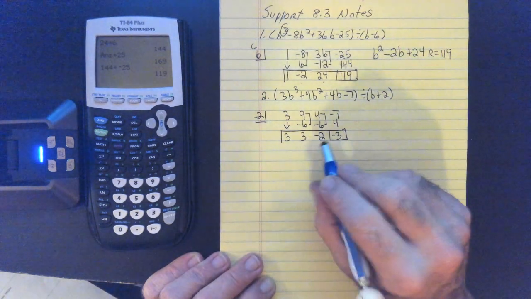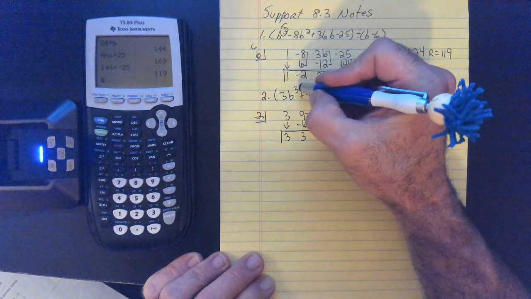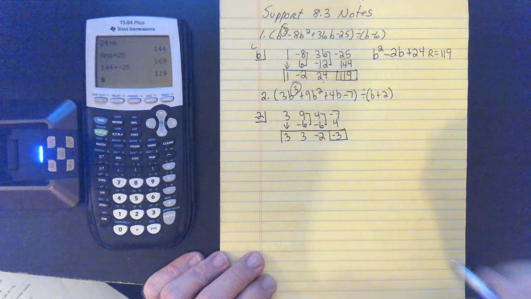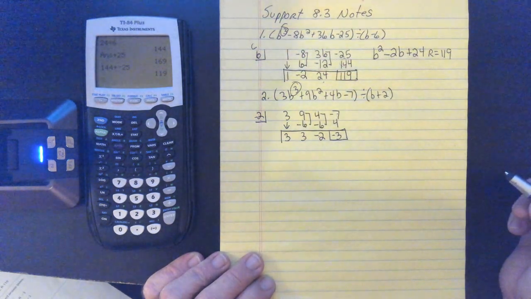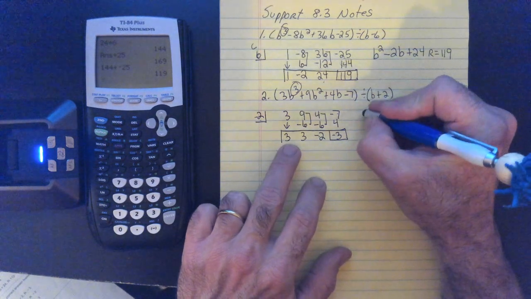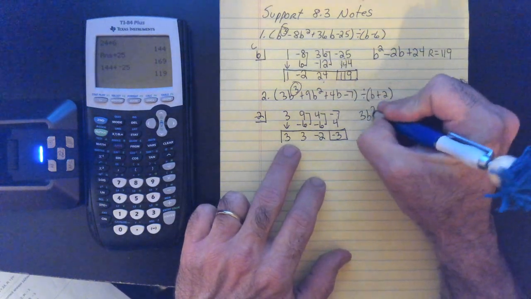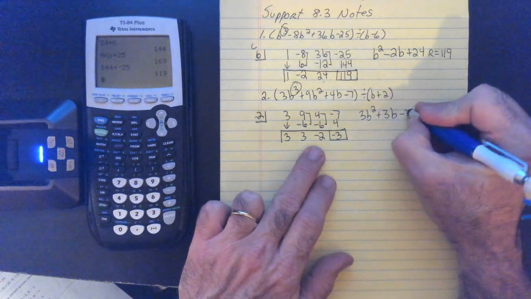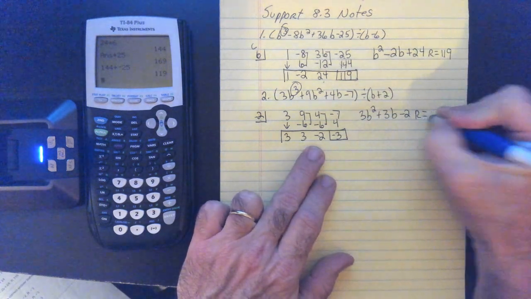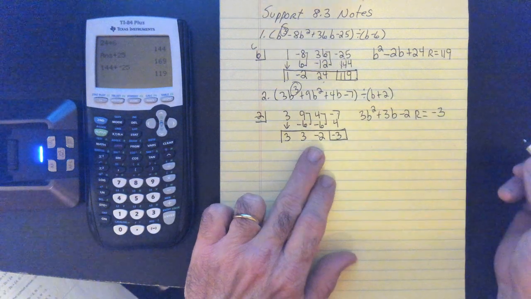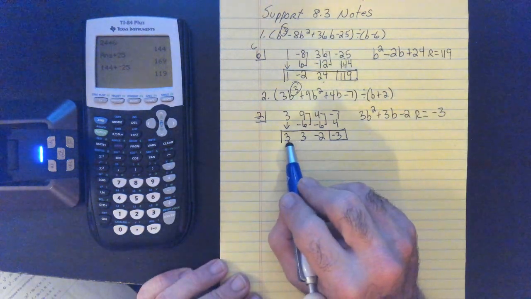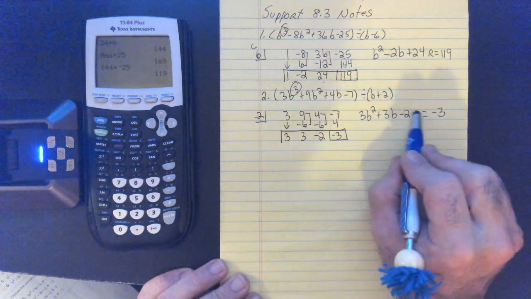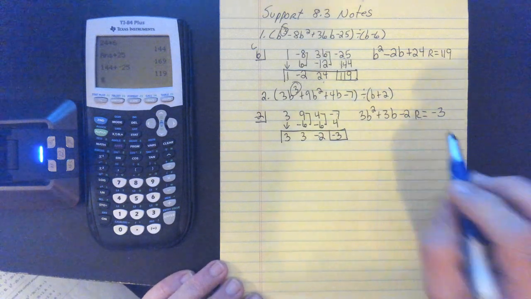Now remember, my answer is going to start out 1 degree less than a 3, because that was the highest exponent of my original polynomial. So that's going to be 3b squared plus 3b minus 2, and my remainder equals -3. And it always keeps going downhill on these exponents until you get to that number, okay?